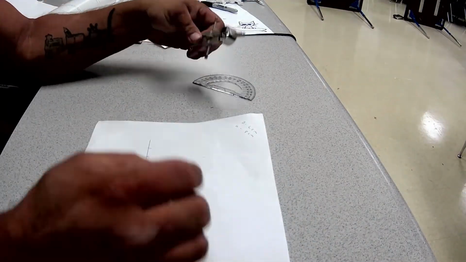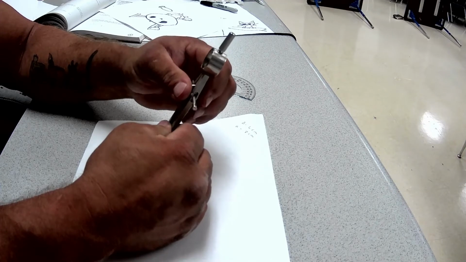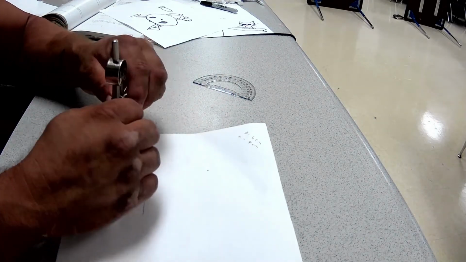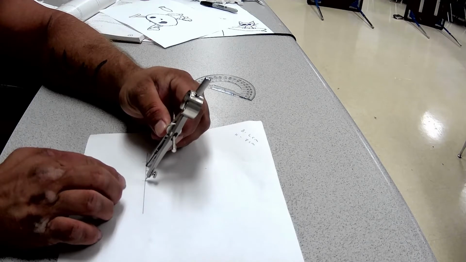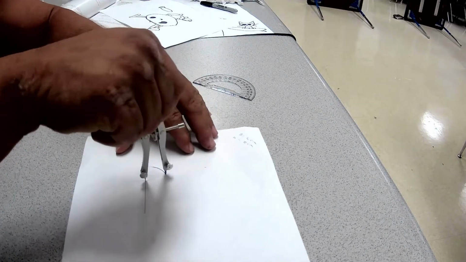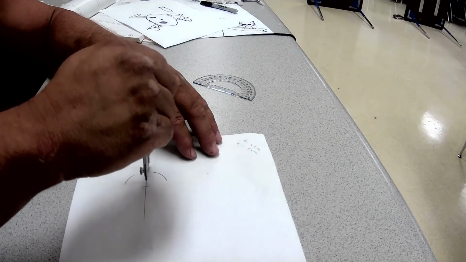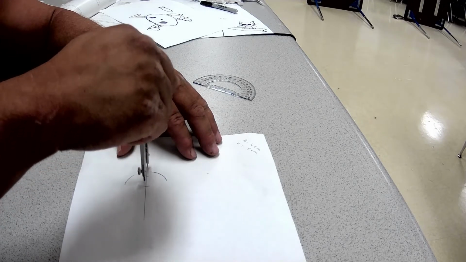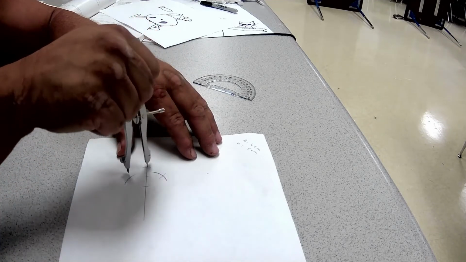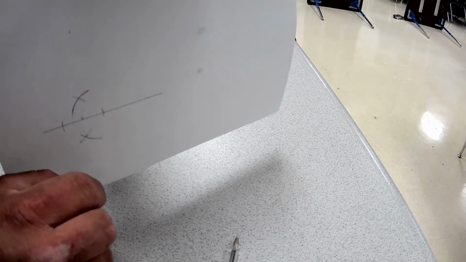Okay, so now I'm going to take my compass and make it a little bit wider. Not a whole bunch, just a little bit. I'm going to put the point on the construction mark that I made and draw an arc above and below. Now I'm going to come over to this side and put the point on the construction mark. Now, if you see, I have an arc above and below that is in line with the 90-degree angle.